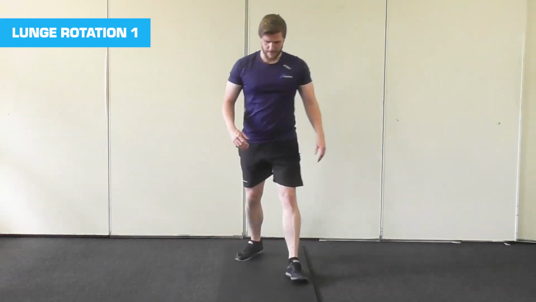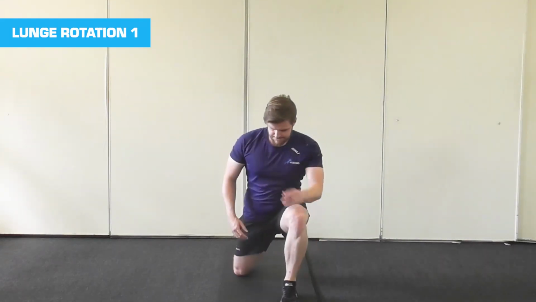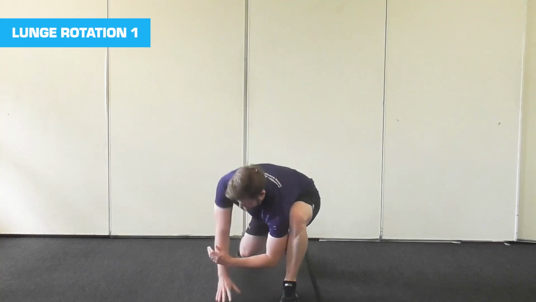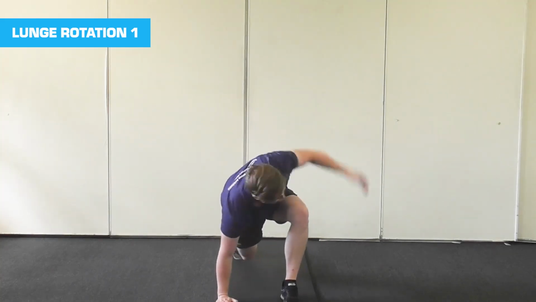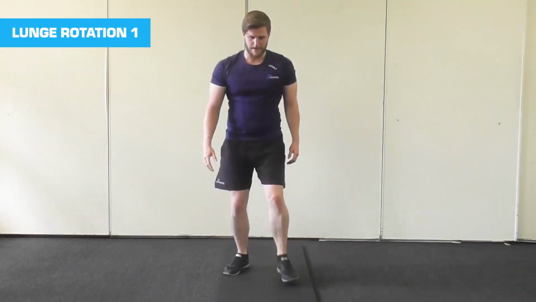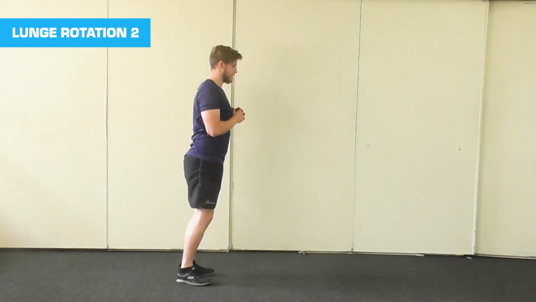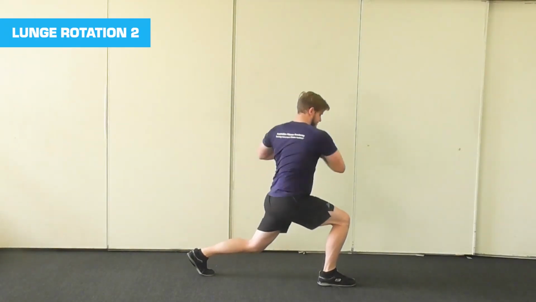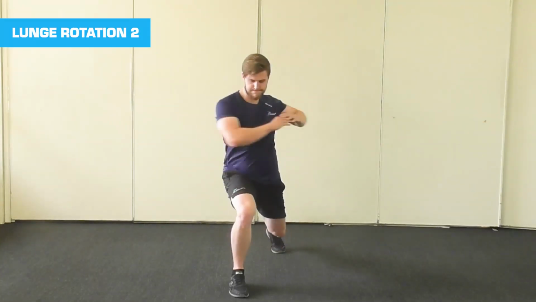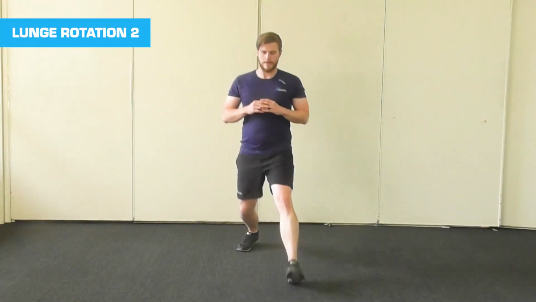Back to the middle, and the client will then step forward again, put the opposite elbow into the instep, and then rotate through the same side as that knee. Lunge rotation 2, so the second variation here is just a step and a thoracic rotation each way. So nice and simple, step forward into a lunge, thoracic rotation, and again.